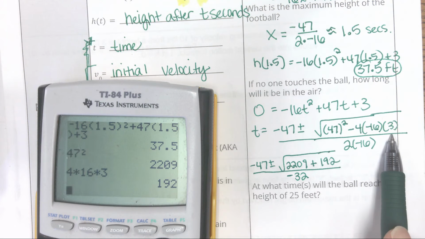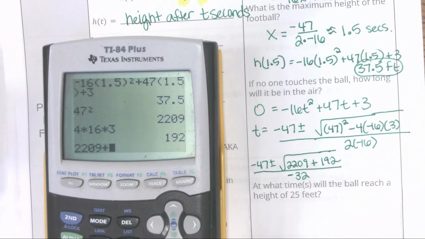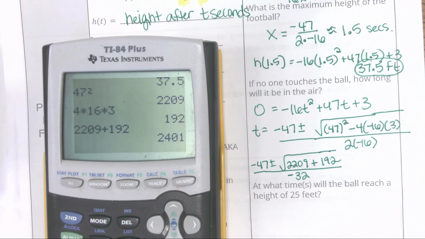I haven't yet. Let's do it. You're already ahead of me, Brayden. When I put them together, I got 2401. Lucas, question?